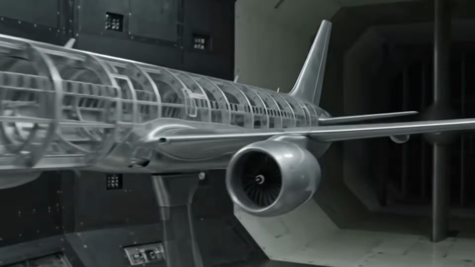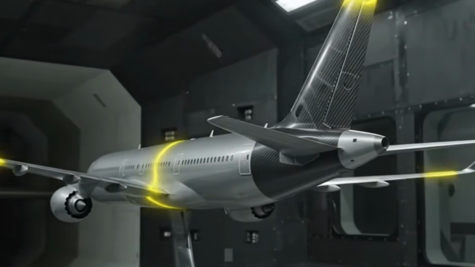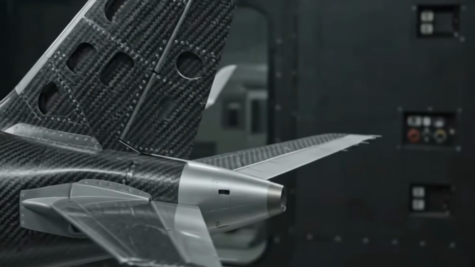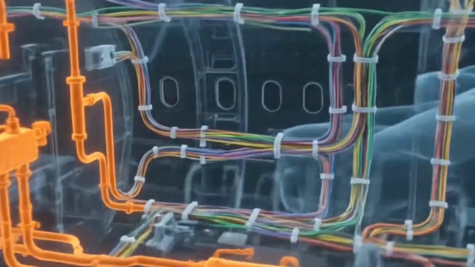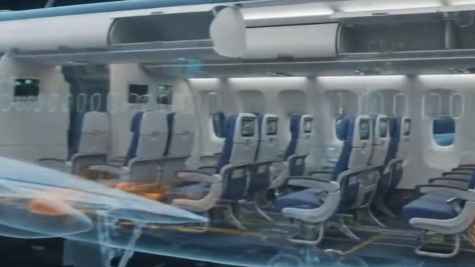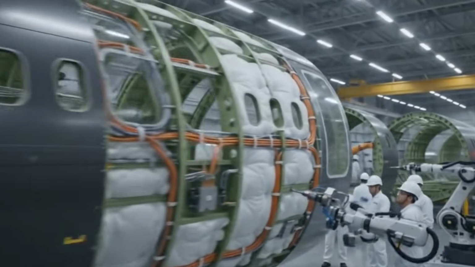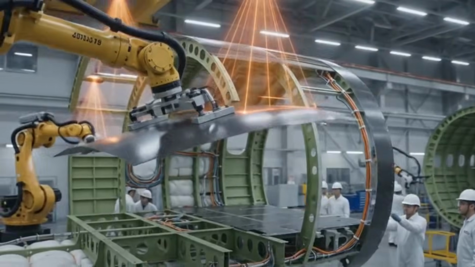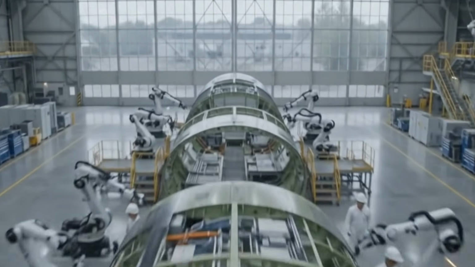Modern airplanes use lightweight aluminum alloys, titanium, and carbon fiber composites to stay incredibly strong while reducing weight. Before a single metal part is manufactured, engineers build a complete digital airplane to test every system, reducing errors and improving safety. The fuselage is the airplane's main body. Giant aluminum and carbon fiber sections are carefully shaped and assembled with incredible precision.